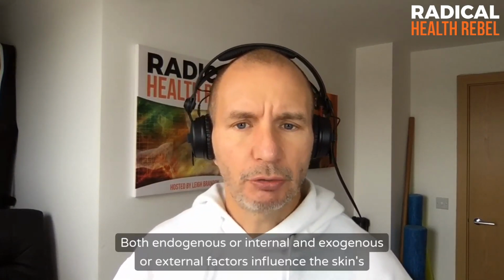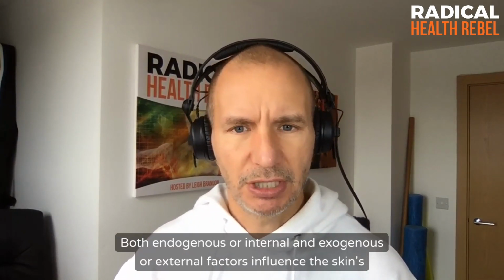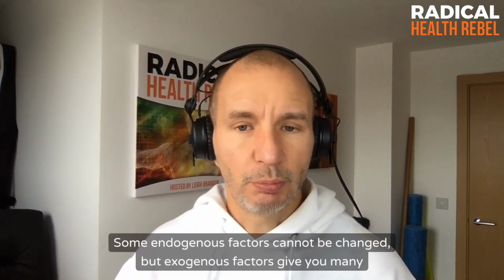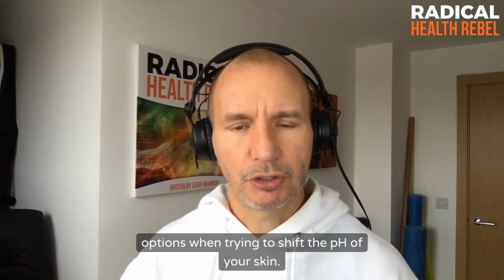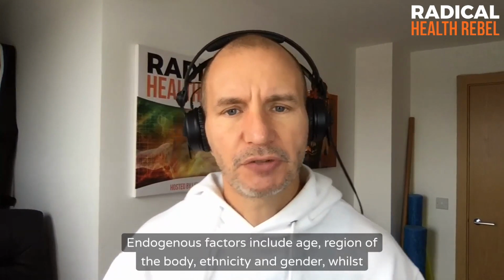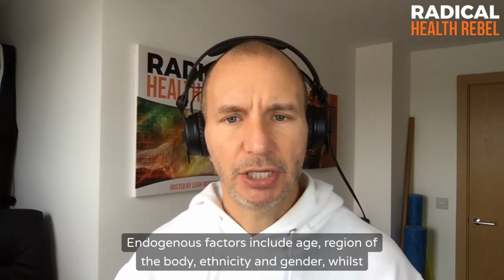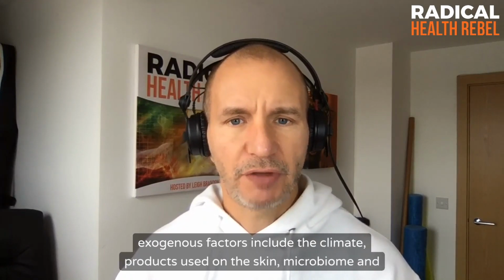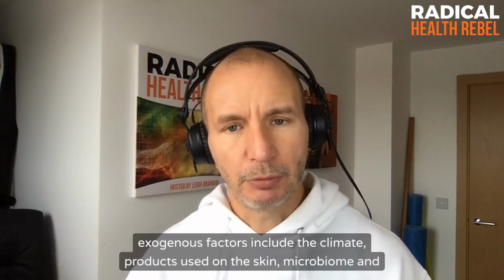Both endogenous or internal and exogenous or external factors influence the skin's pH. Some endogenous factors cannot be changed, but exogenous factors give you many options when trying to shift the pH of your skin. Endogenous factors include age, region of the body, ethnicity, and gender, whilst exogenous factors include the climate, products used on the skin, microbiome, and diet.